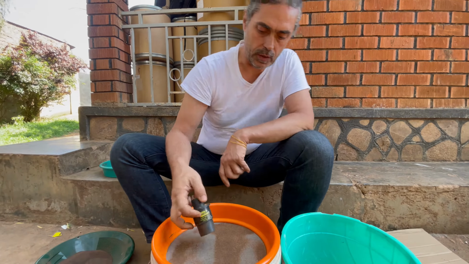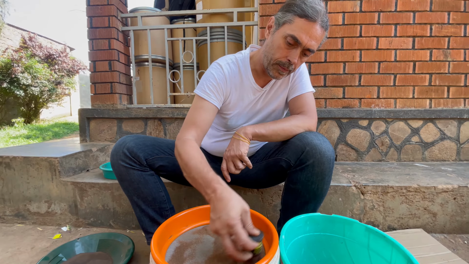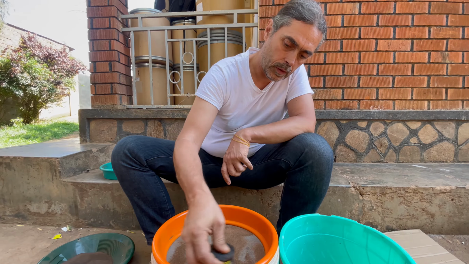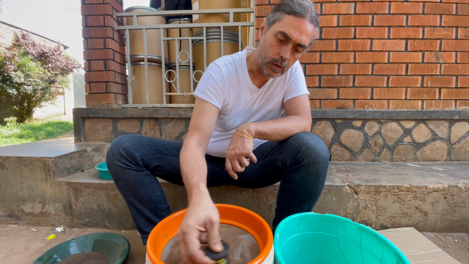Pretty much everything is cleaned. There is some black sand still remaining. See, not much.